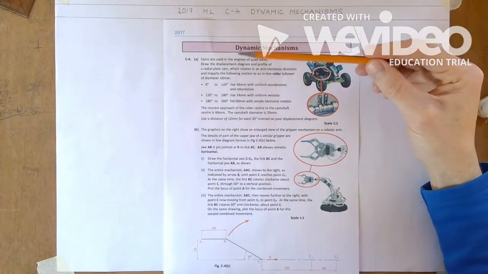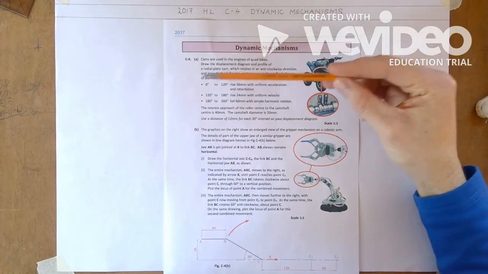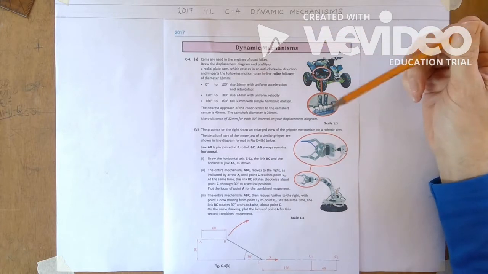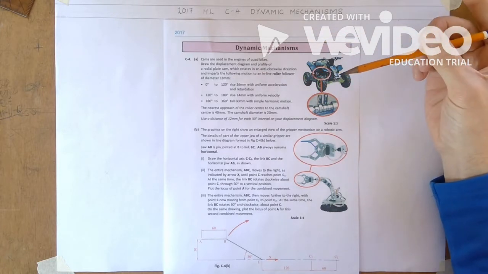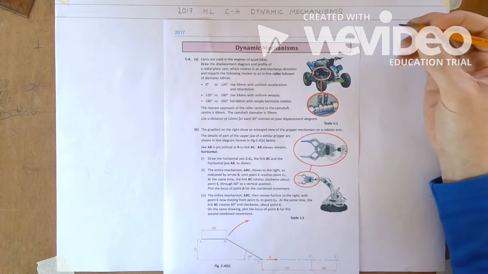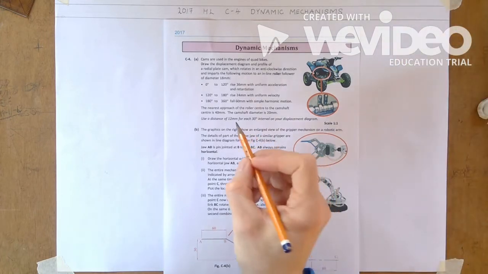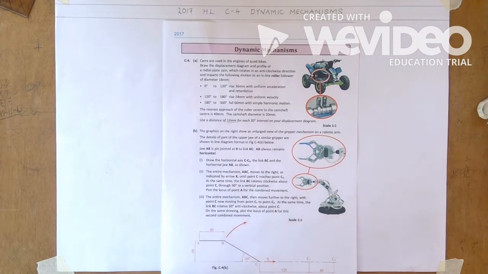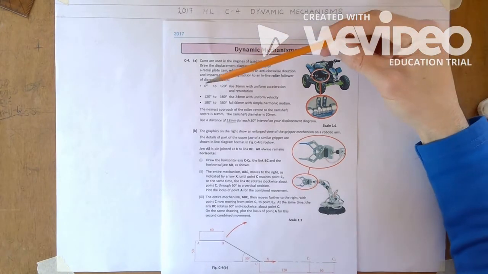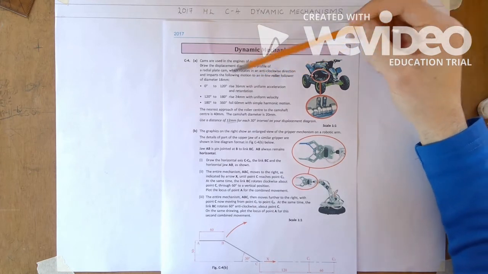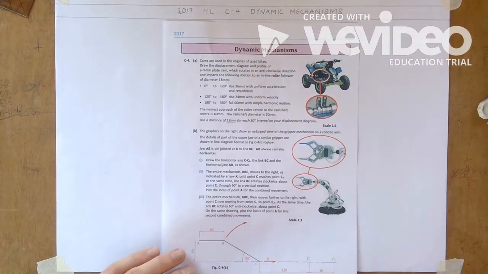So what we need to do is start off by doing a displacement diagram, and here's the information regarding that. It says the nearest approach of the roller center to the camshaft center is 40 millimeters, and the camshaft diameter is 20 millimeters. It says use a distance of 12 millimeters for each of the 30 millimeter intervals on your displacement diagram. So first thing we need to do is from 0 to 120 is a rise of 36 millimeters with uniform acceleration and retardation. Okay, so that's what we're going to start with.